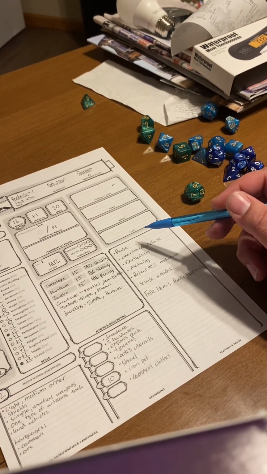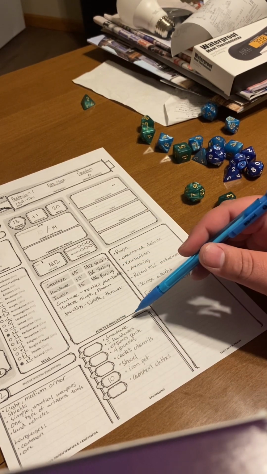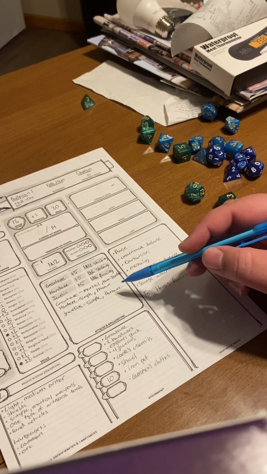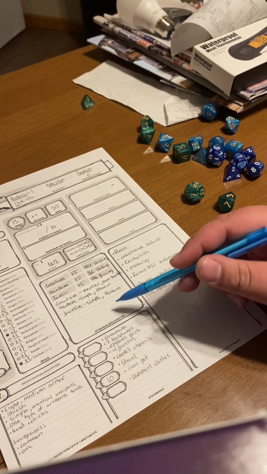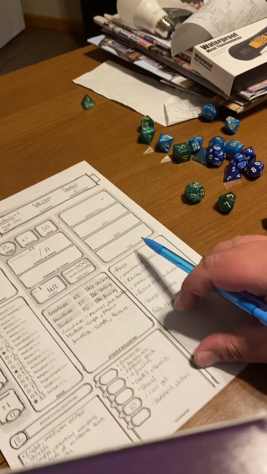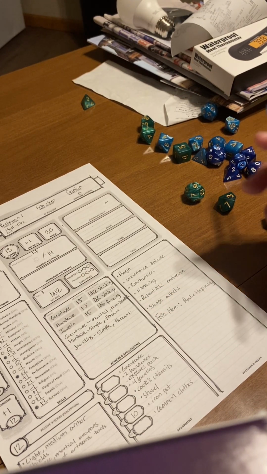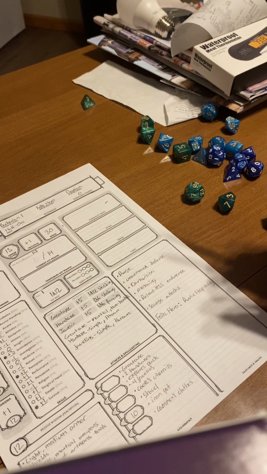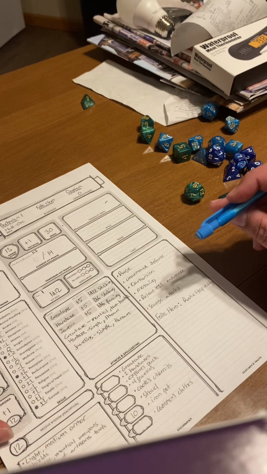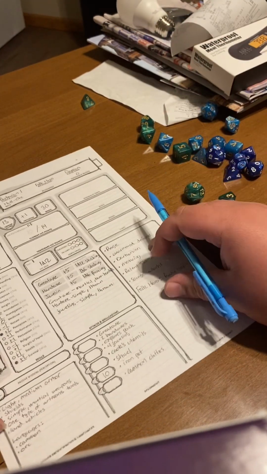So yeah, that is pretty much it for the attack section. You can also put your spells here if you wanted to. Personally, I think it's better to have that on a separate sheet because you have to keep track of spell slots, spells, what they do, all of that. But our barbarian doesn't have any spells, so we won't worry about that.